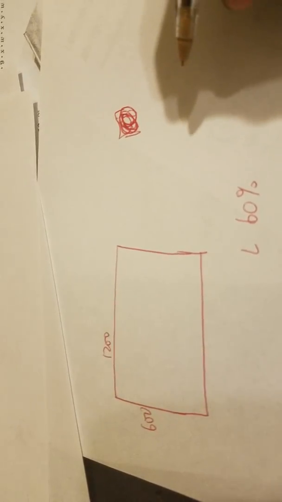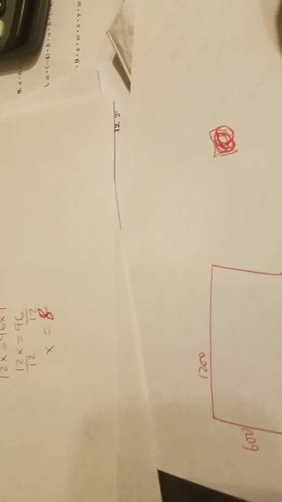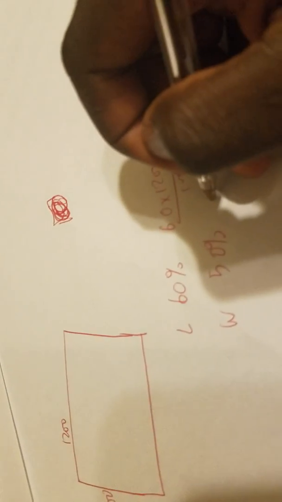Very simple, just like you would do with money. 60% of 1200 is 60 times 1200 divided by 100, right? That would be about 720, right? And 50% of 600 would be just 300, right?